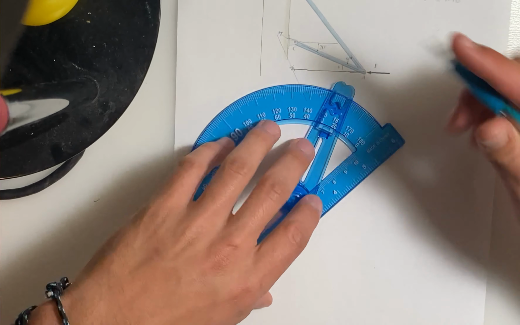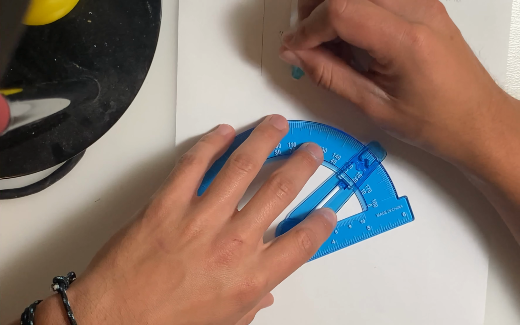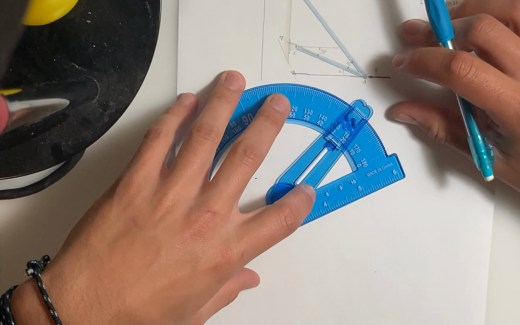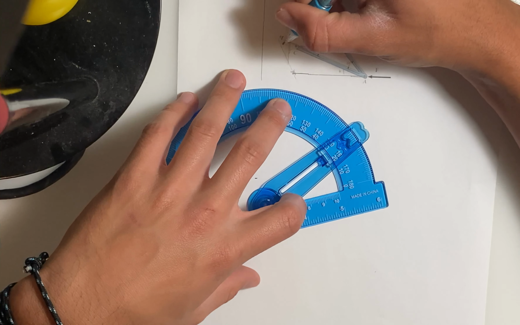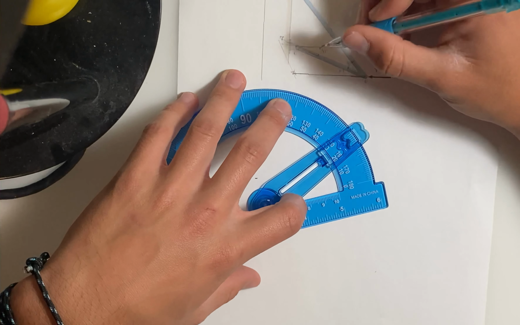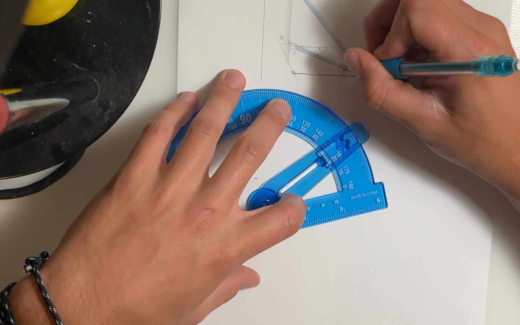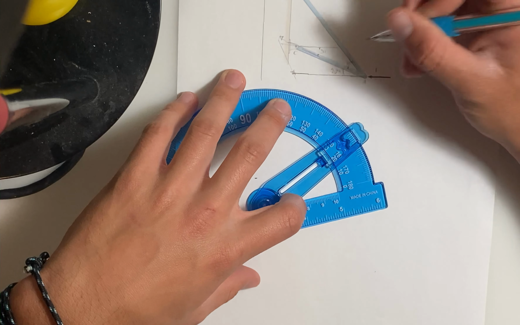So we're going to try and draw a similar triangle down here that is close to what this triangle would be. We have this horizontal right here, and since we have two horizontals, this will end up becoming 20 degrees.